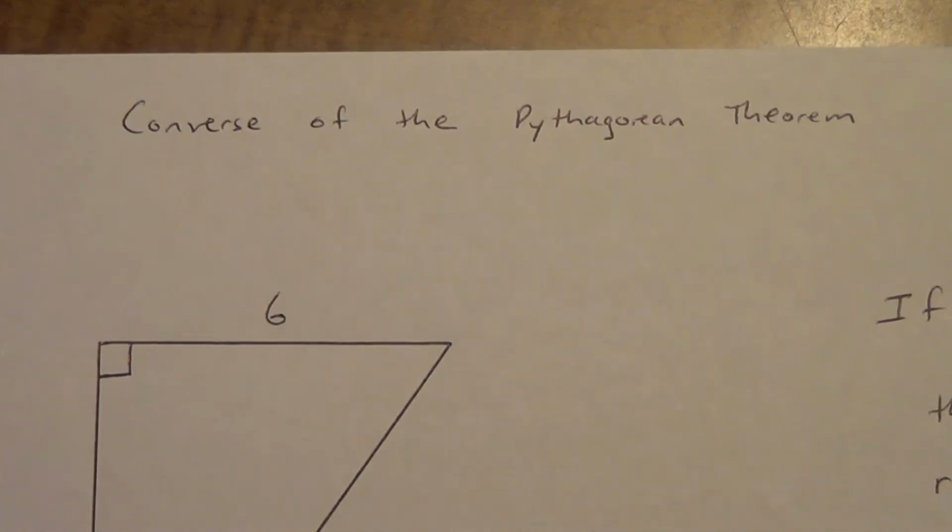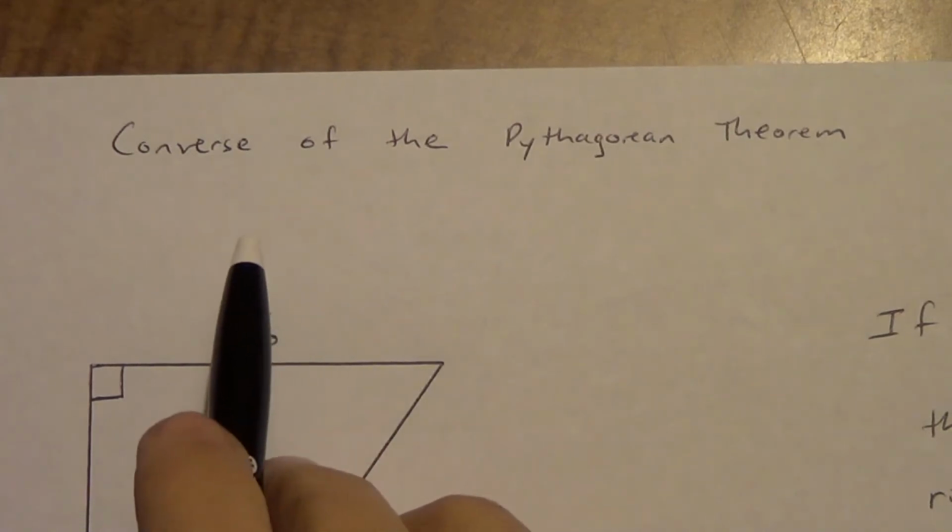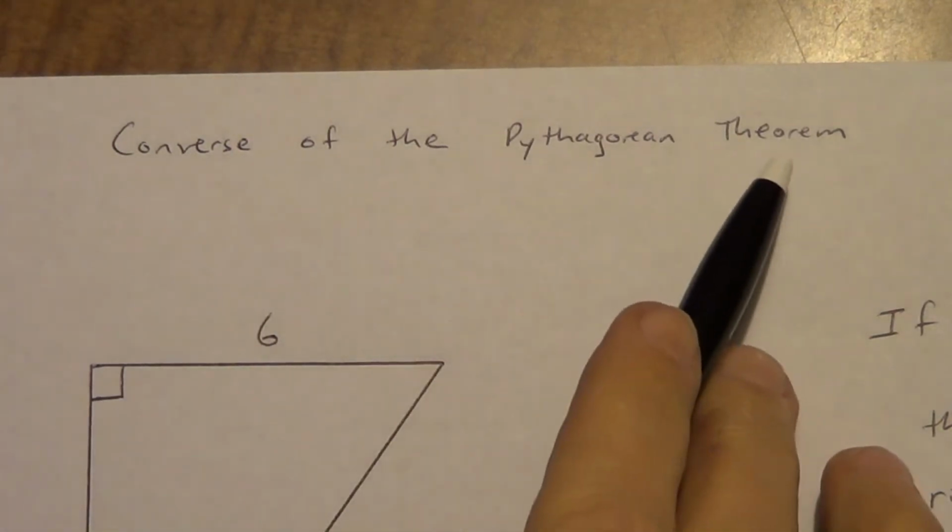Alright, here we are again. We're working on lesson 7.2 right now. This lesson is about the converse of the Pythagorean Theorem.